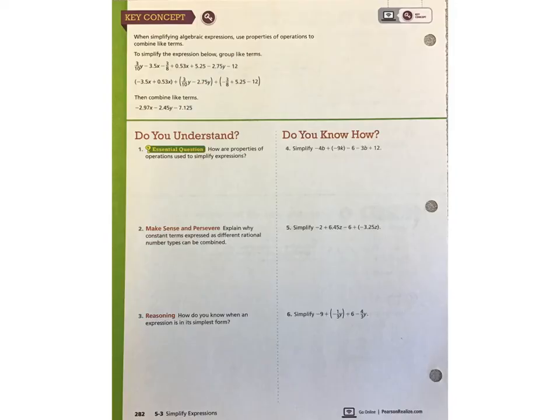The key concept reminds us that when simplifying algebraic expressions, use properties of operations to combine like terms. So we're going to be doing that by grouping those like terms together. You can use whatever method makes the most sense to you as you group your like terms, but notice that you always group x's with other x's, y's with other y's, and constant terms with other constant terms. Make sure that all of them are like terms before you put your coefficients together.